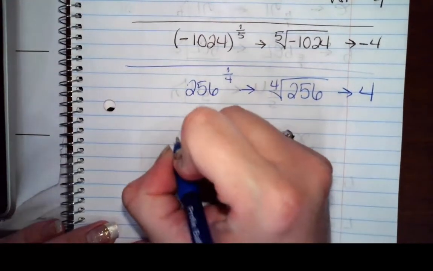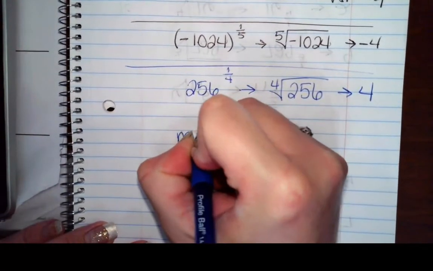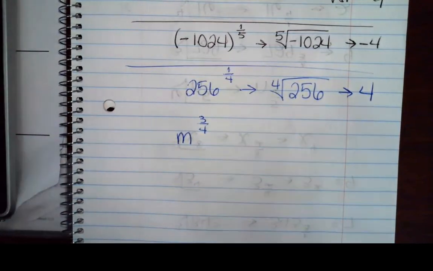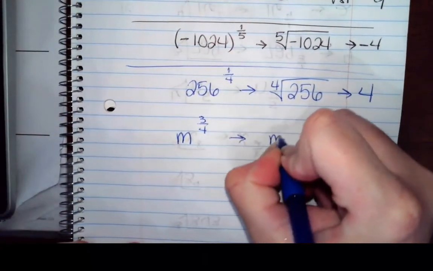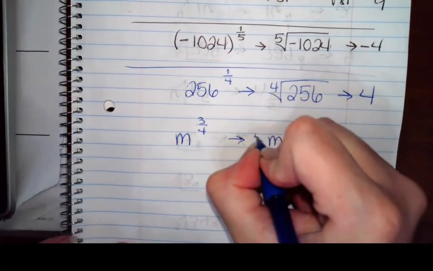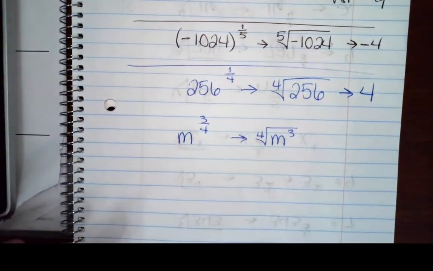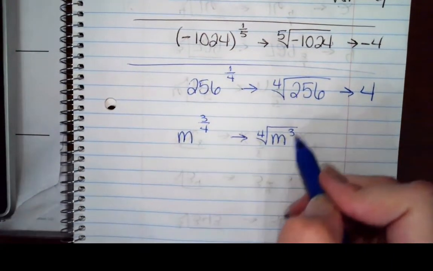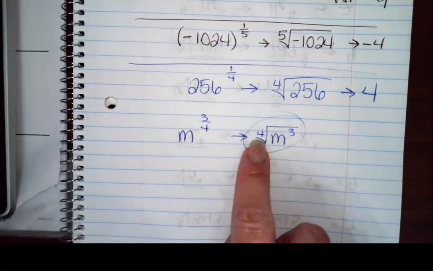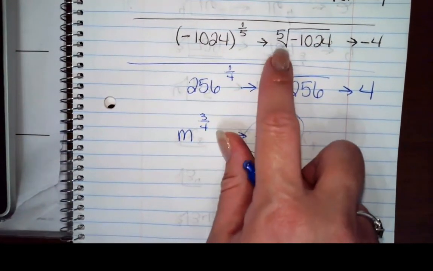All right, I've got m to the 3/4. So we're just going to practice. Let's write this in radical form. So really and truly, that's m to the 3rd power, but you are taking a 4th root. Okay, so that's your answer. That's as far as you can go. Okay, remember that 4 is tiny. It's a little index. That 5 is tiny. It's a little index.